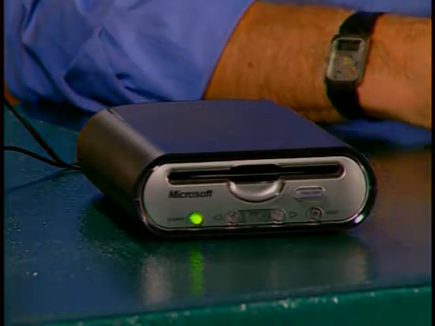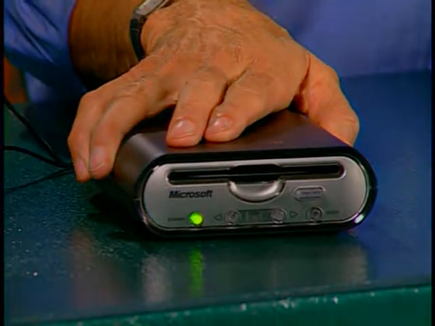Plus, my pick of the week, a new cool way to share digital photographs. It's all coming up next on the Computer Chronicles.